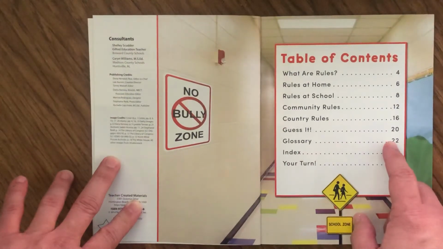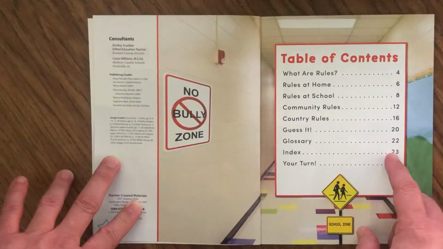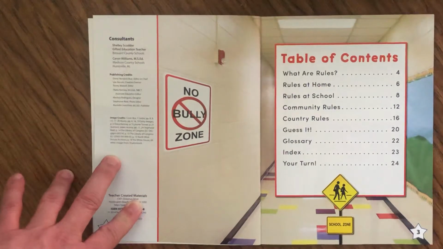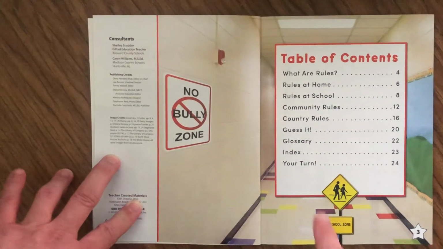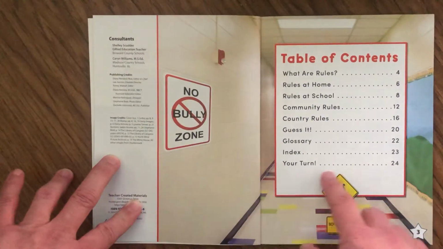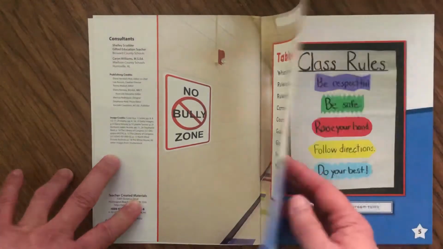And the glossary is where you can find definitions to words that you might not know. They're vocabulary words, and it tells you what they mean in the glossary. The index is on page 23, and the index tells you where you can find certain words within the book. And this says your turn, page 24. I'm curious to see what your turn is. Maybe it's some questions that we have to answer about the book.